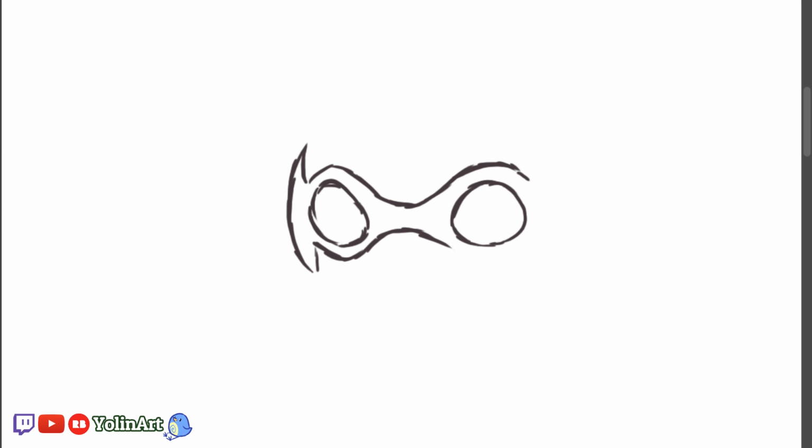Here we have the mask. So I always draw the eyes first before drawing the mask. I guess you could also do it the other way around, but there's just the risk of messing up the shapes of the eyes, but that might just be me.